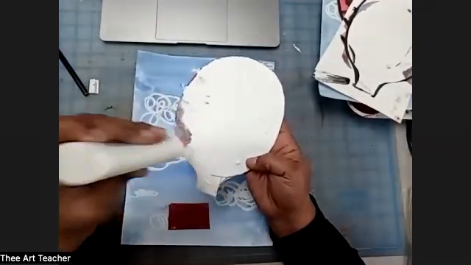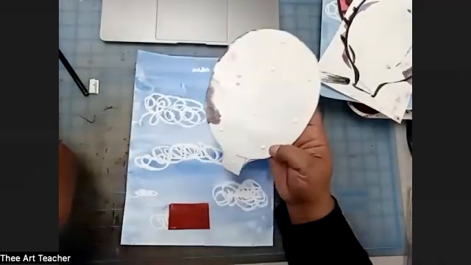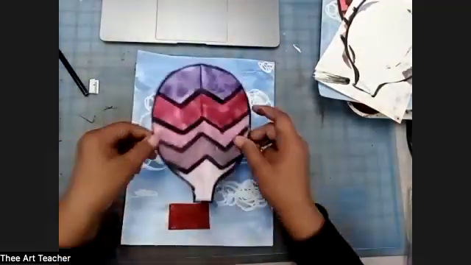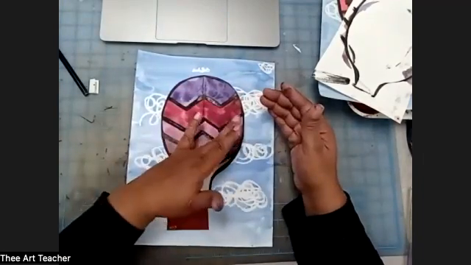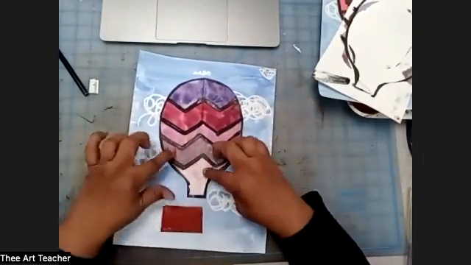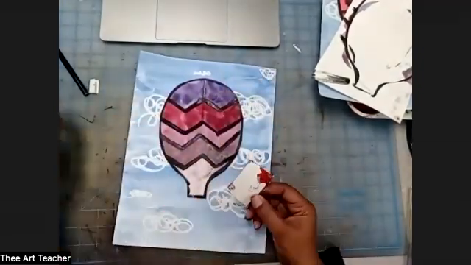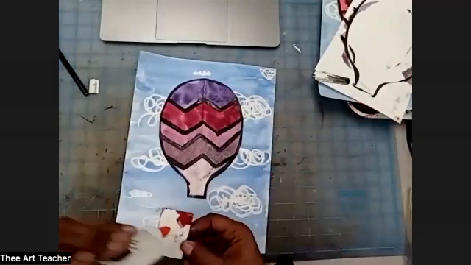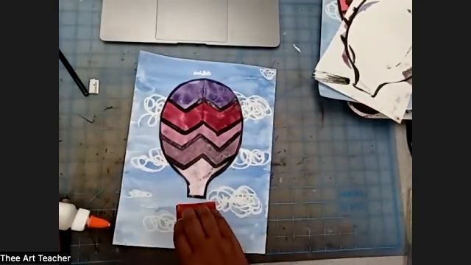And since this is kind of big and wet, I'm going to put some extra dots on here. And now I'm going to flip it and pat it because it's still very wet. You can see, I probably should have let it dry a little longer before I put it down. I'm going to go ahead and glue my hot air balloon basket on underneath. And that's still a little wet too.